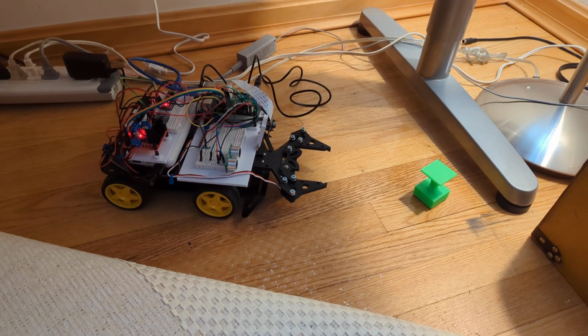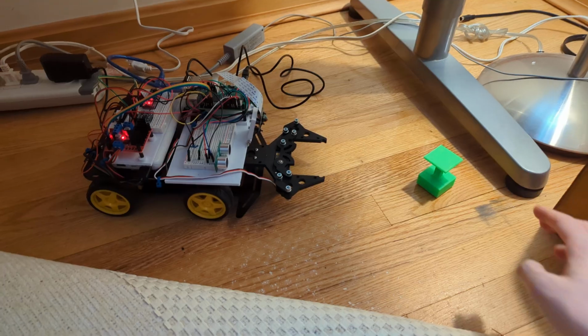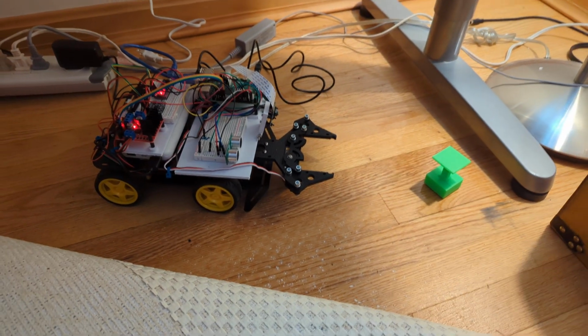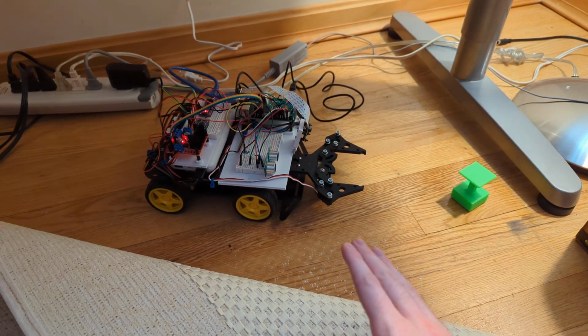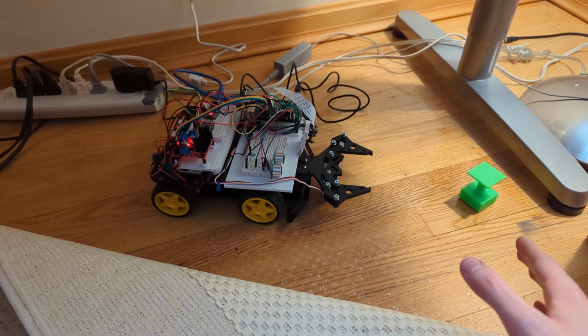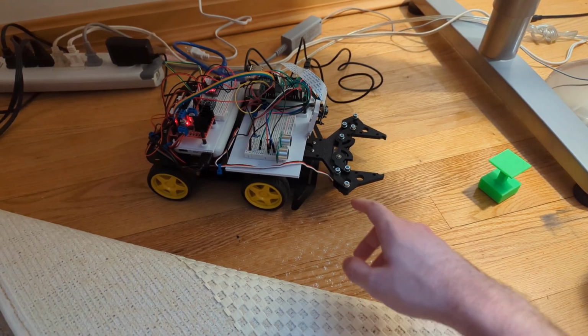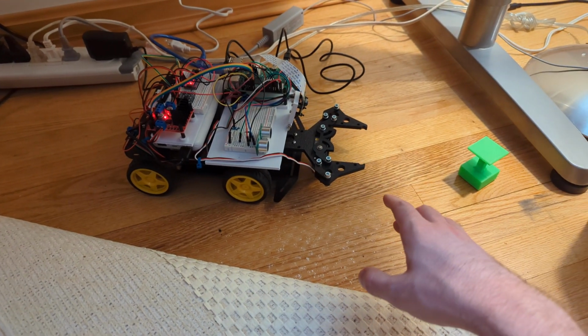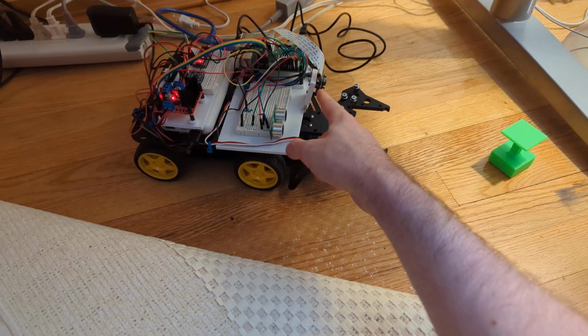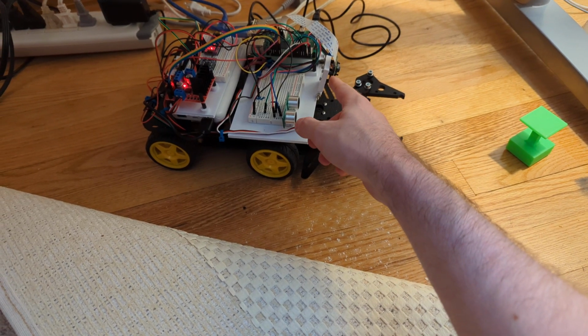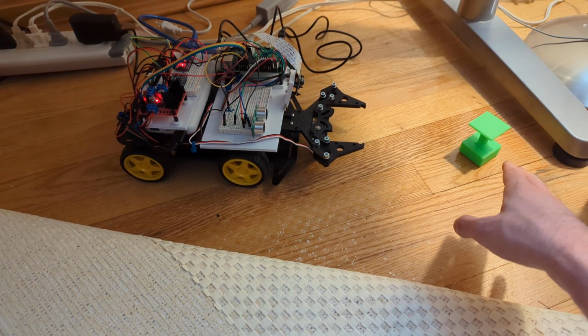In this video, I will be demonstrating the robot's ability to track a green block and always adjust its heading so as to face the green block. First, to describe how it achieves this, I have a camera mounted to the front of the robot, which is looking at the green block.